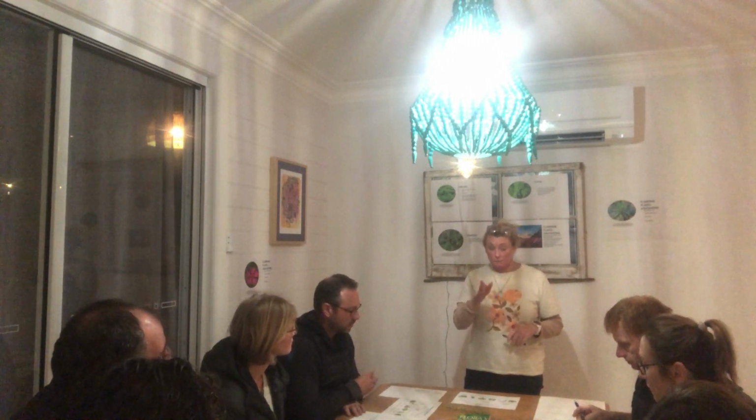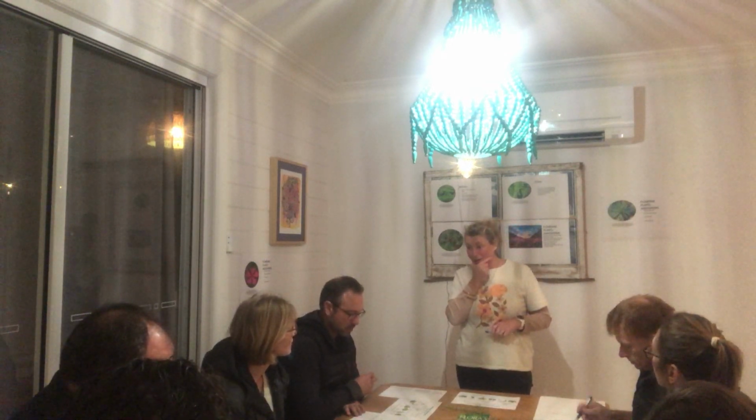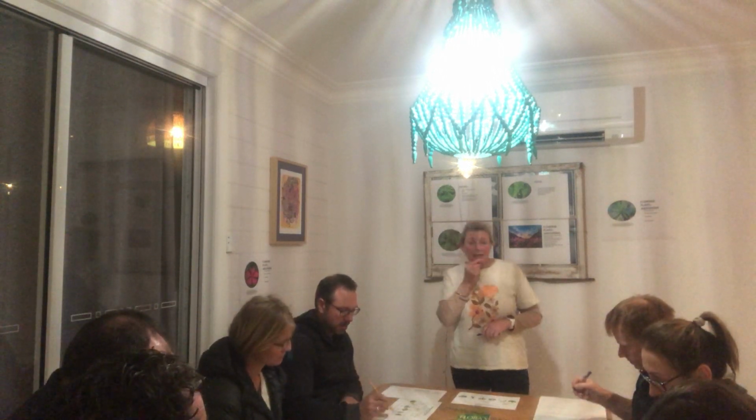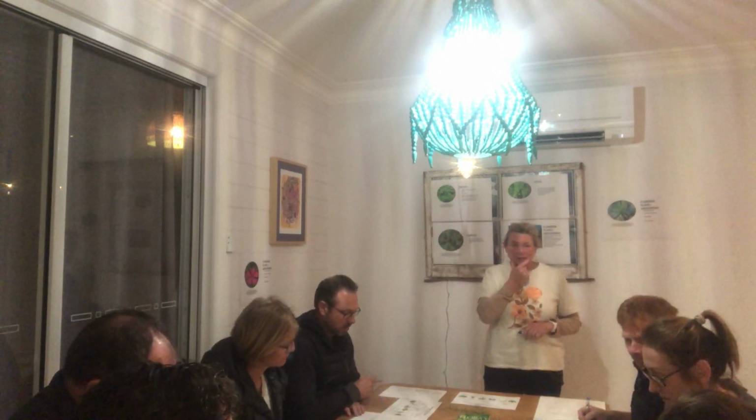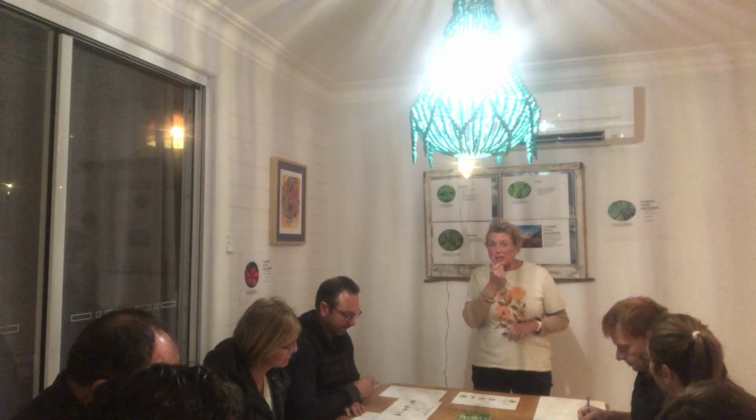Number 5, again tricky. It's got strappy leaves, and next to them are in fact dried-out flowers. So that was a flowering plant, monocot or dicot. Does anyone want to take a guess? I'm thinking monocot. Monocot, well done. Number 6, similar to number 3. Did everyone get conifer? Well done.